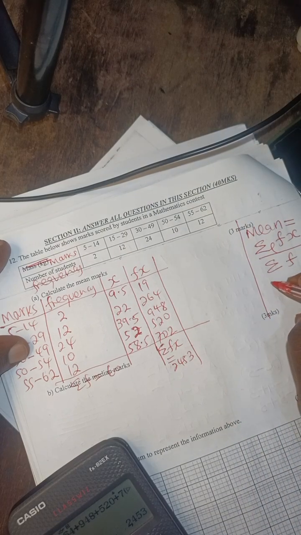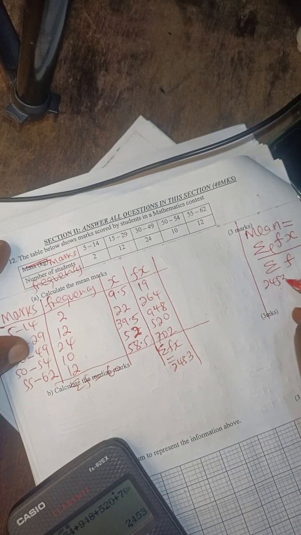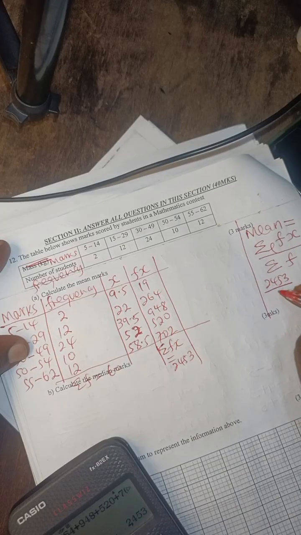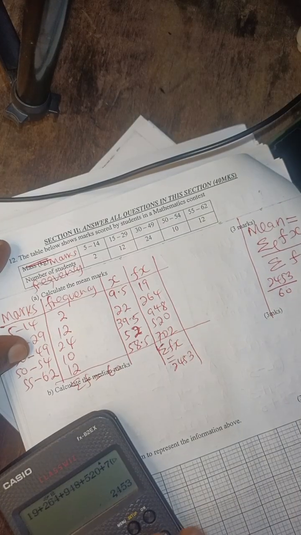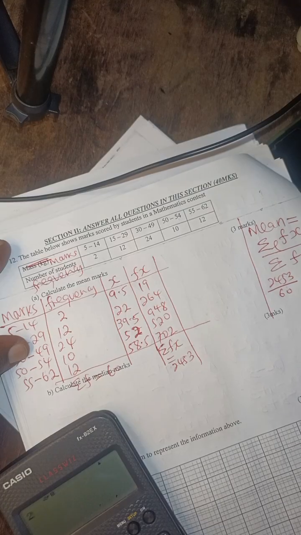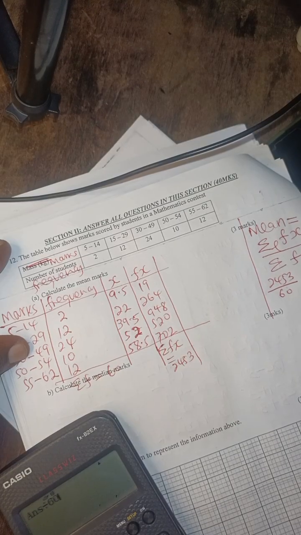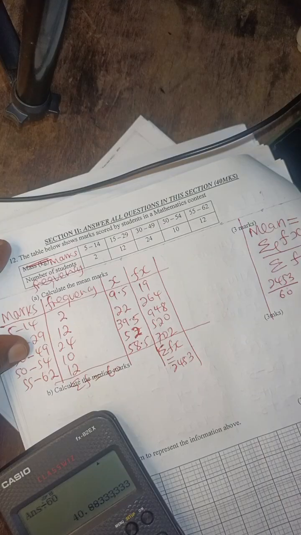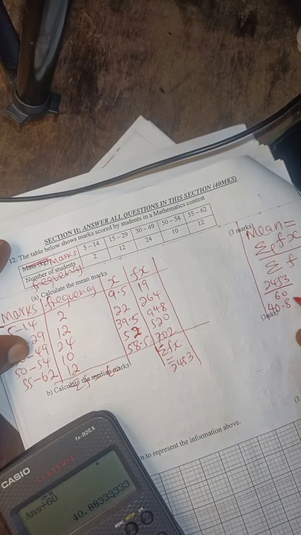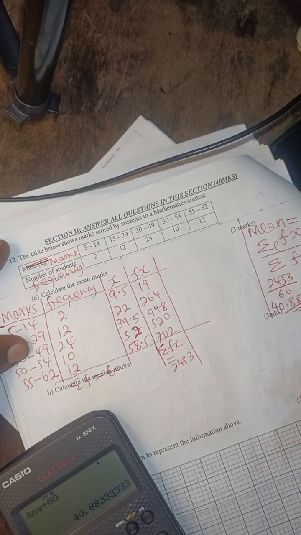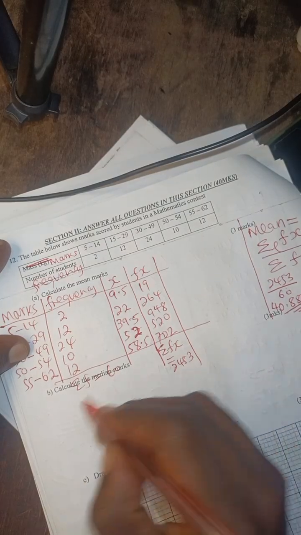So the sum of fx is 2453, and the sum of f is 60. So 2453 divided by 60. So the mean is 40.88. That is our mean. How do you get the median?